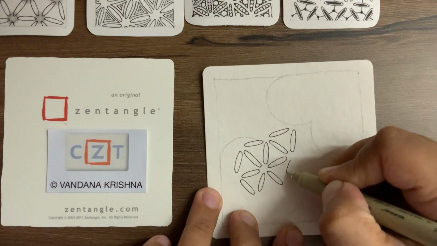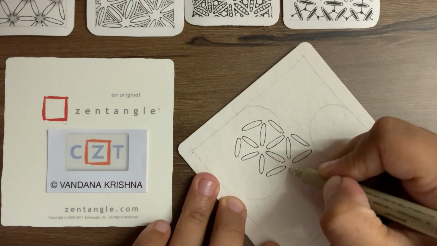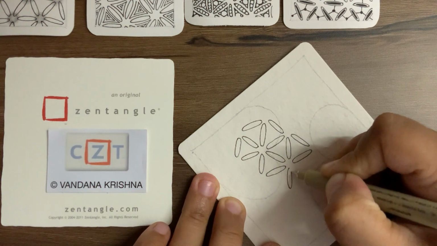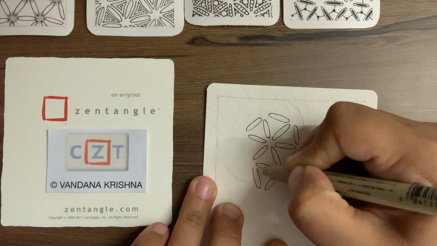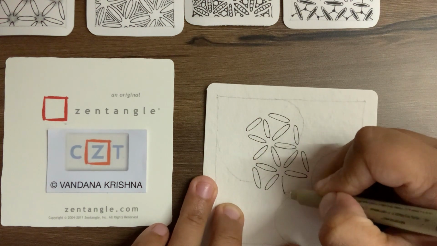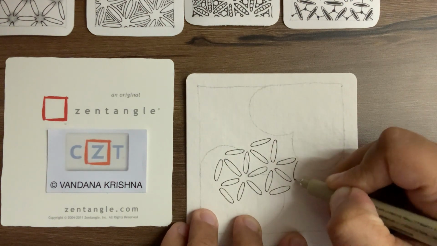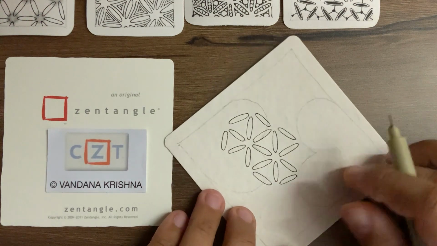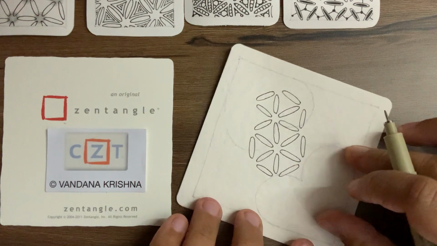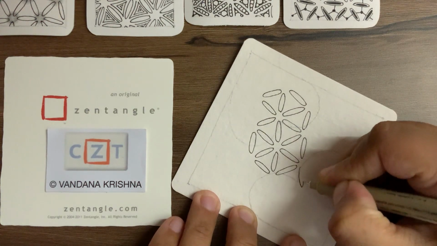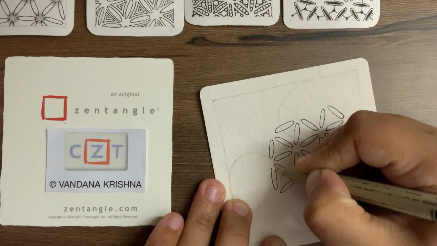I may be a little slower than you or a little faster than you, so you go ahead at your own pace. You can pause the video if you want to and complete your quandary. I'm also going to go ahead at my own pace and fill this entire tile with the tangle, and I'll see you here in a couple of moments.